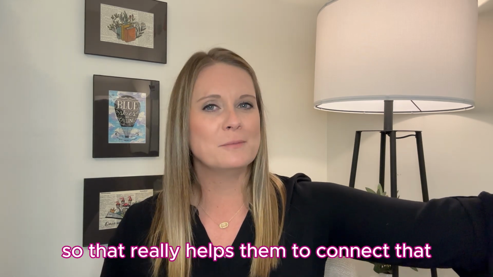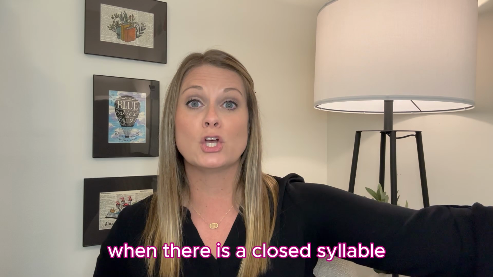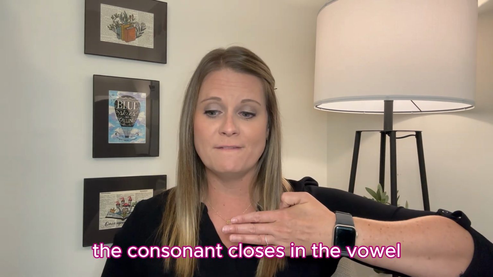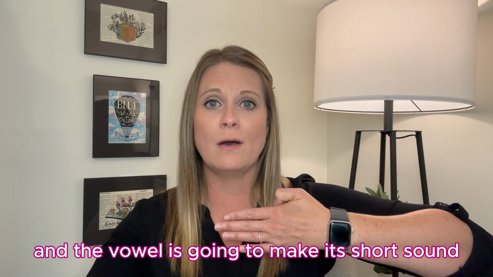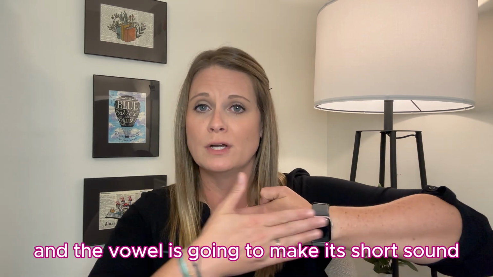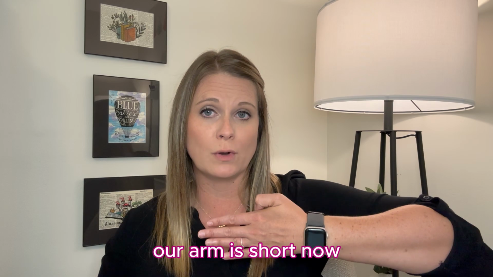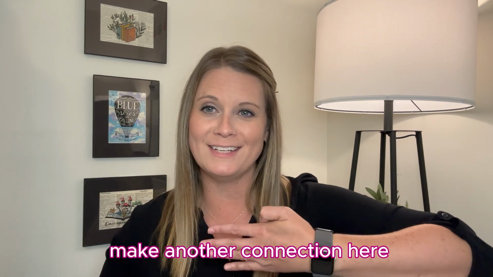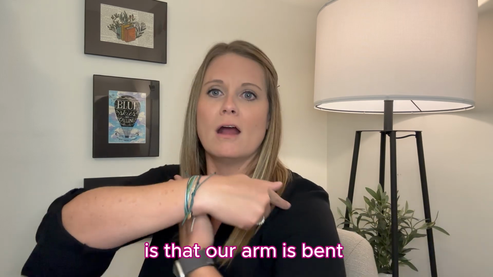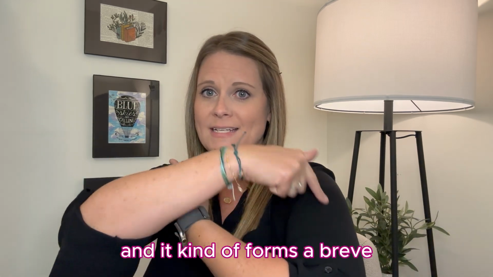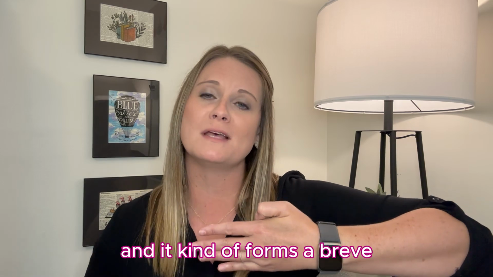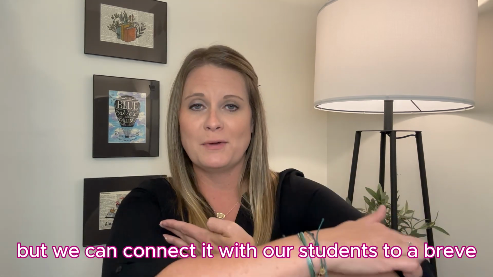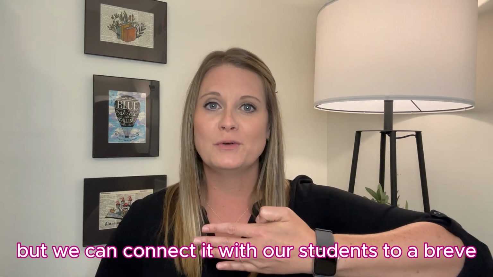So that really helps them to connect that when there's a closed syllable, the consonant closes in the vowel, and the vowel is going to make its short sound. Our arm is short. Now, another way that we can make another connection here is that our arm is bent and it kind of forms a breve. Okay, I know it's kind of like a V, but we can connect it with our students to a breve.